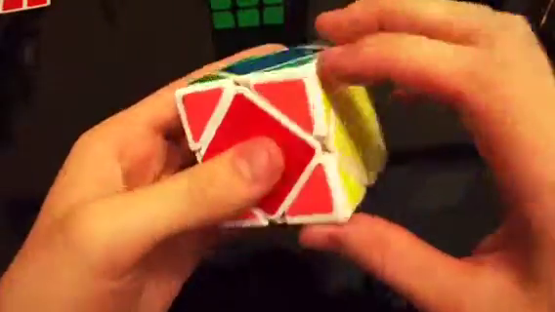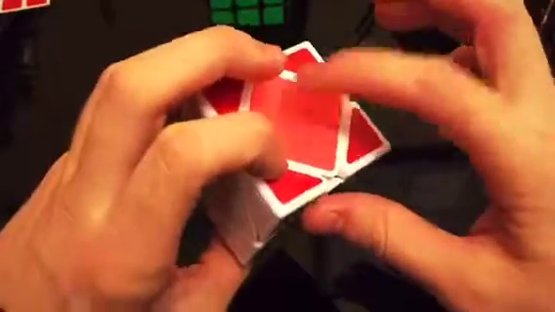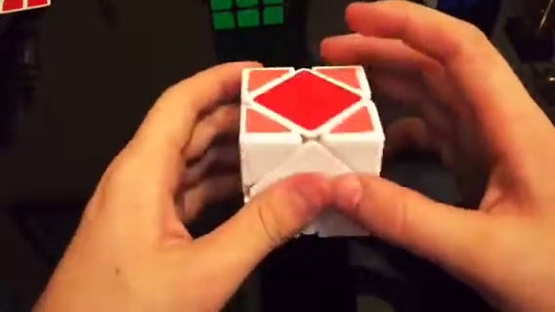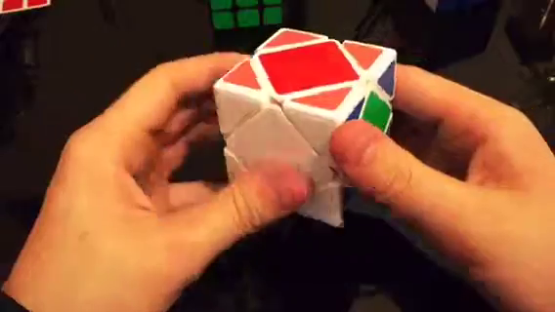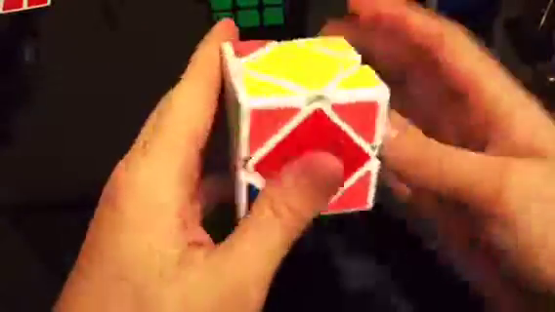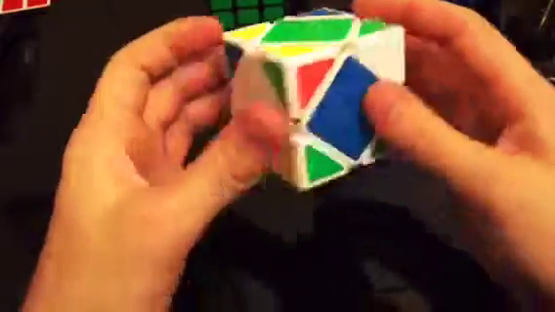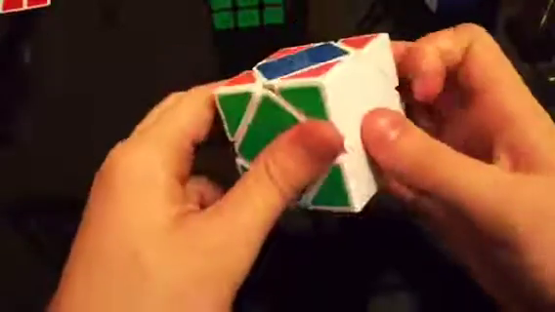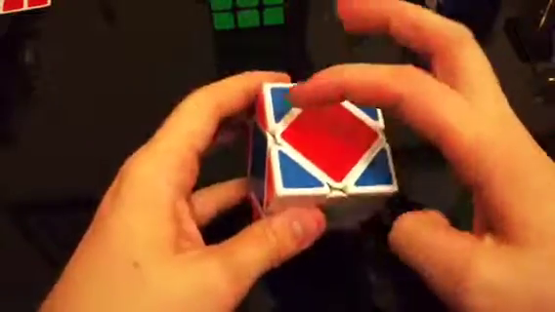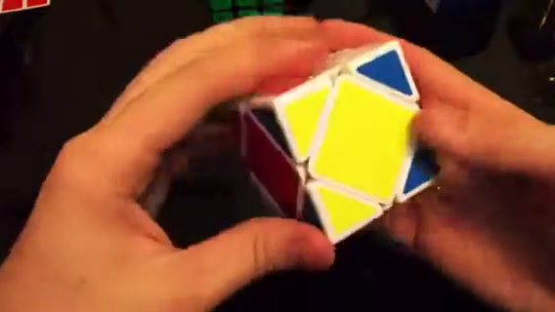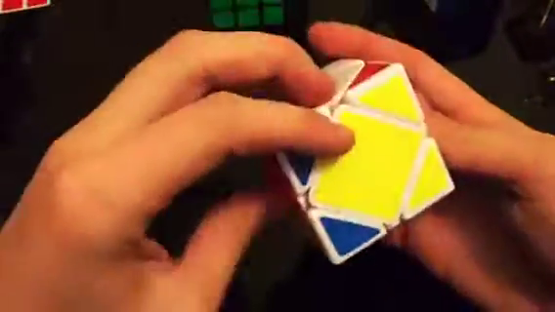The other case is where no remaining centers are solved. Sorry, that's hard to see, but this is orange and that's red. In that case, you can do the same algorithm from any angle as long as the two solved sides are the front left and the back right. You want to do R prime, F, R, F prime, Y2, R prime, F, R, F prime. Then you want to set it up again so that this color corresponds with the back left one, and do R prime, F, R, F prime, Y2, R prime, F, R, F.